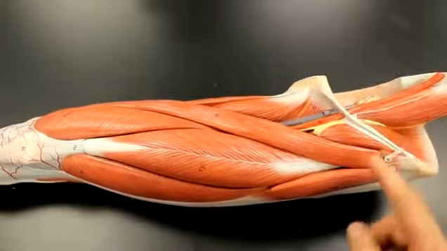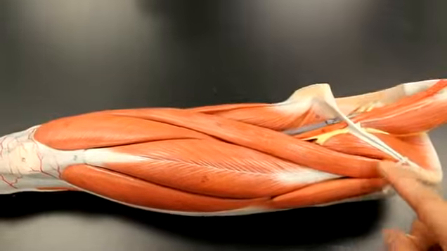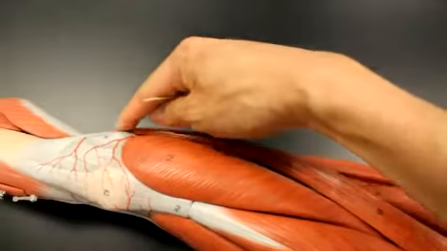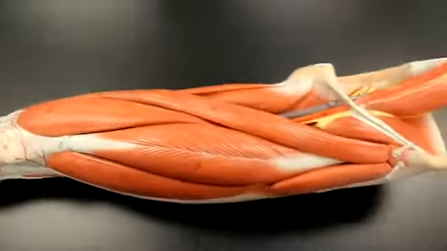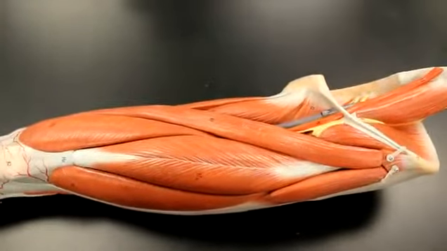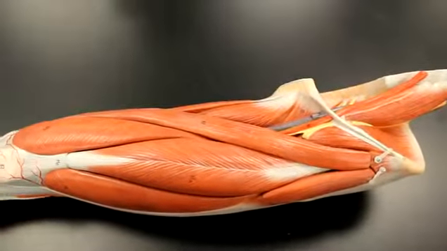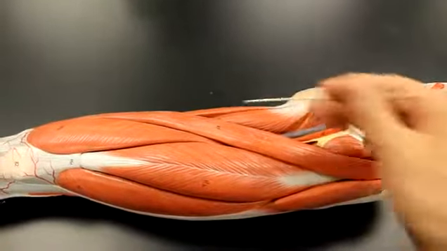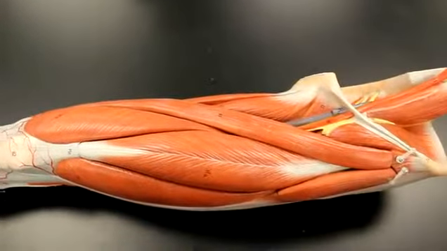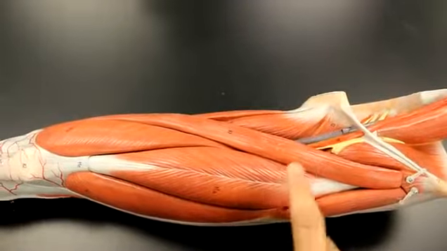This is the sartorius muscle. You'll notice that it comes from the ASIS, sweeps all the way down, and goes to the medial side of the tibia. That would be the sartorius. It's a long strap-like muscle, kind of like the twin brother of the gracilis, if you know that muscle already. But that is the sartorius.